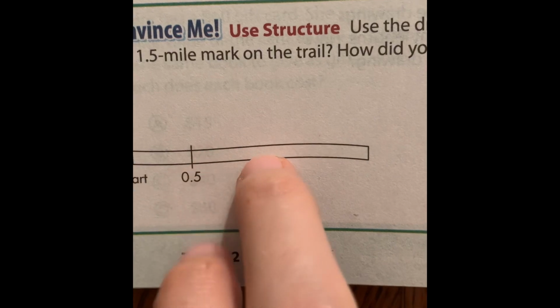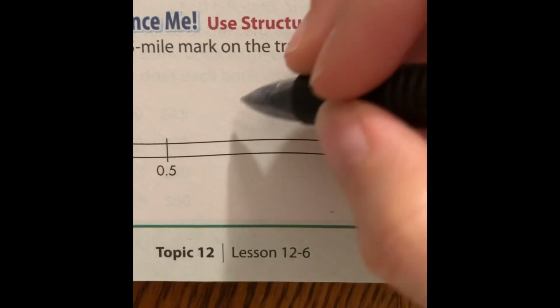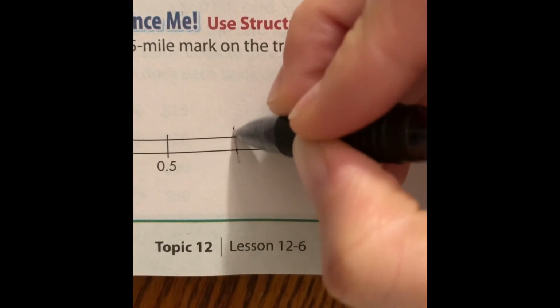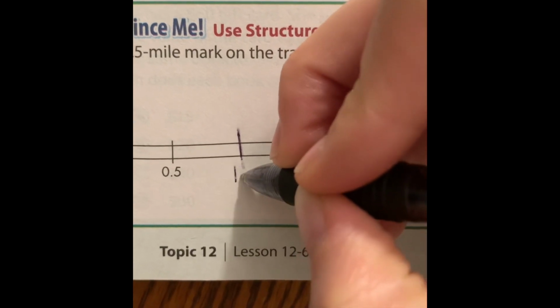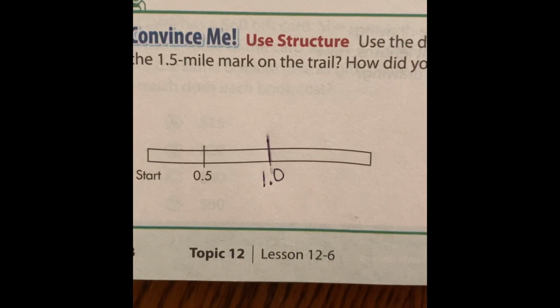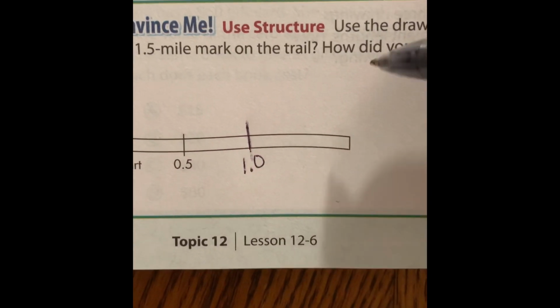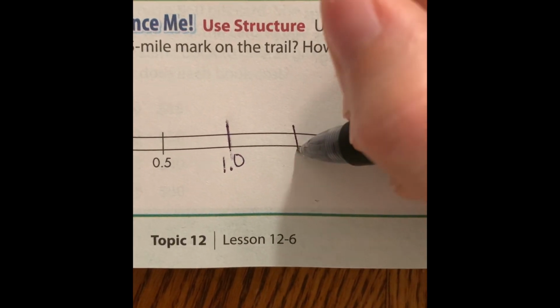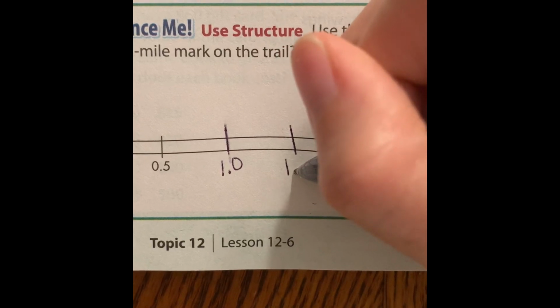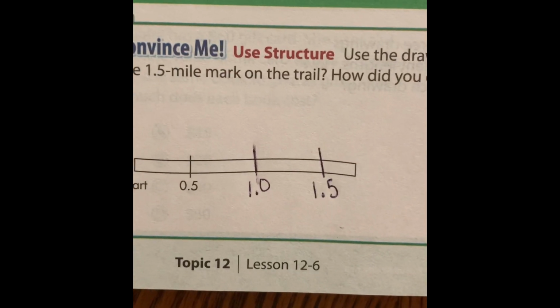So from here to here, about that spot right there would be my 1 mile marker, 1.0. I just keep measuring that distance again and again. So I'm assuming that right here would be about 1.5 miles.